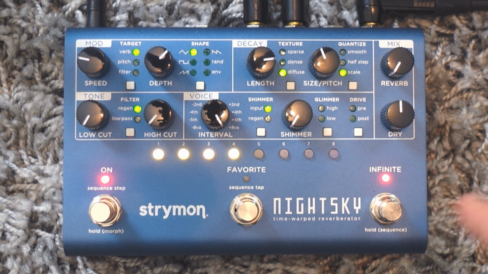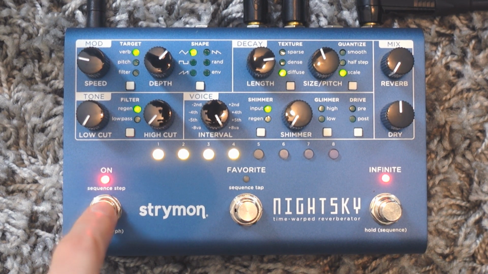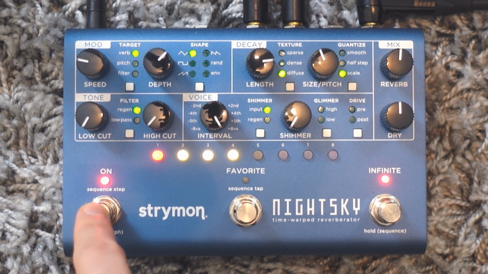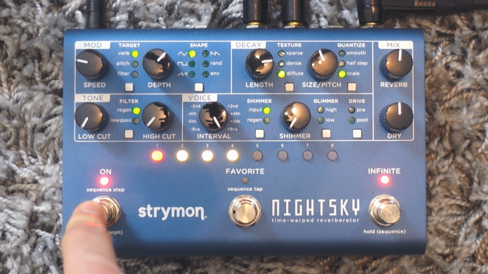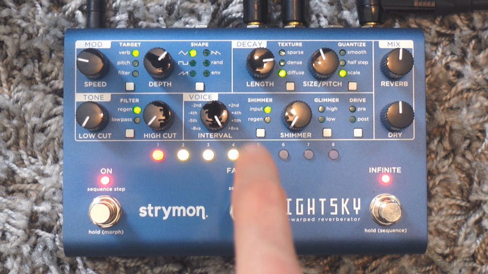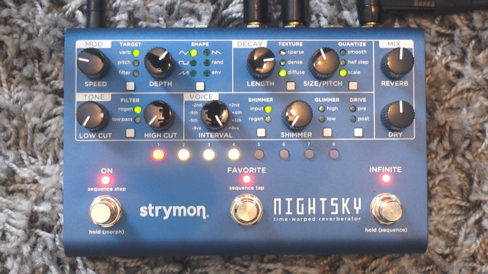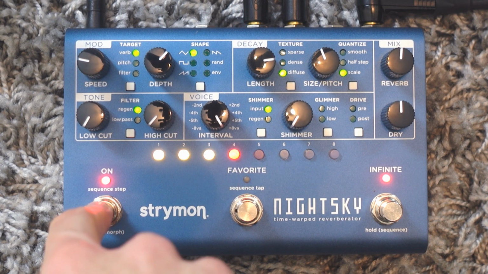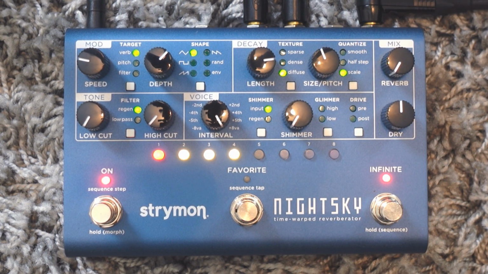So now you have 2 ways of using the sequencer. You could do it manually by just pressing on this button here. Or you could use it as a tap tempo, like tum tum, tum tum, tap tap, so that you can find a tempo that you want for your sequencer. So that's pretty much how you assign the pitches and you use the sequencer.